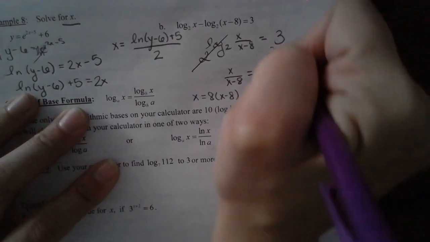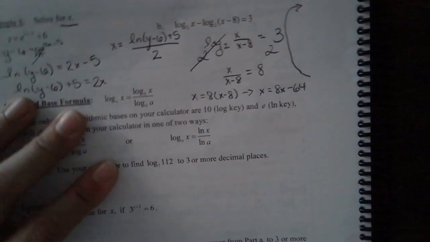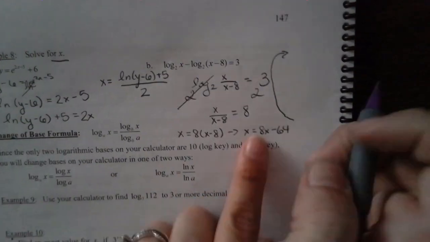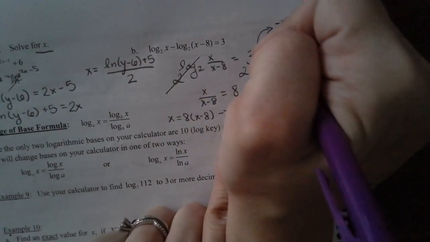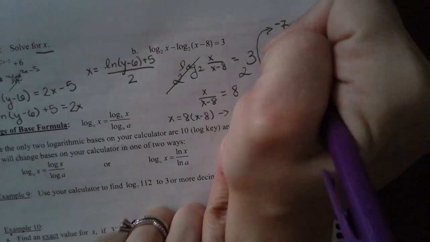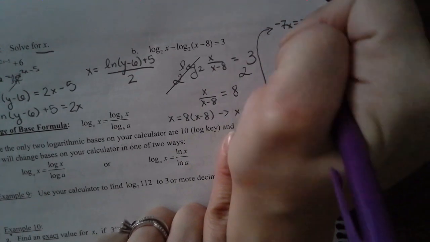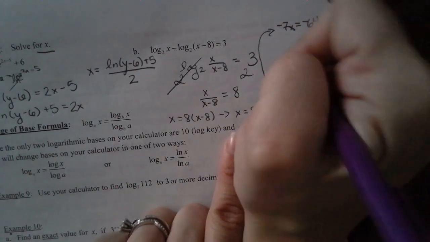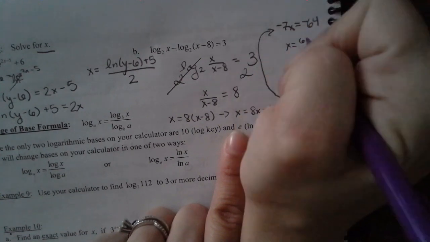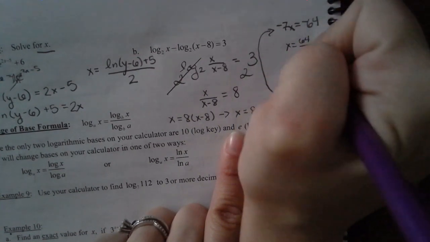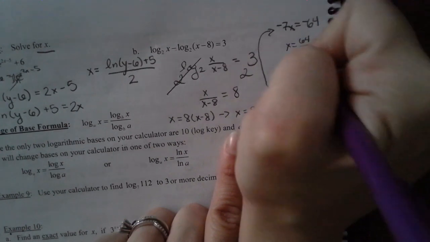Okay, I'm going to bring this right up here, guys, so I have some room. I'm going to subtract 8x from both sides, so I get negative 7x equals negative 64. And then I have x equals 64 over 7.